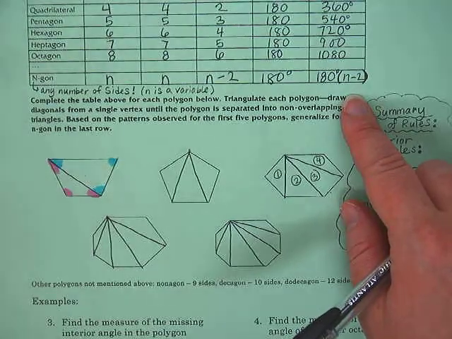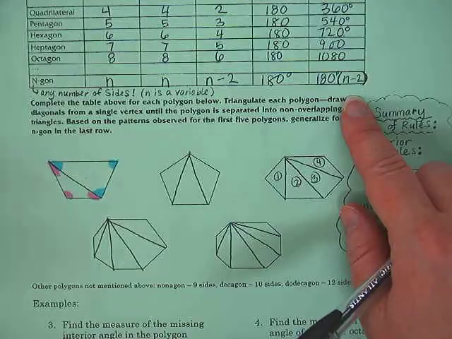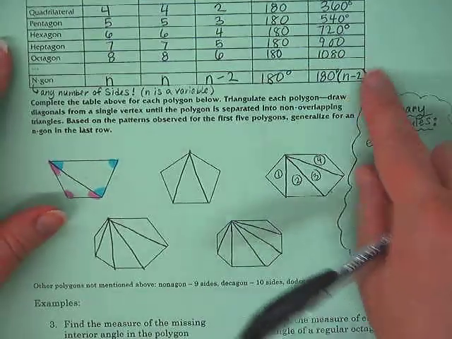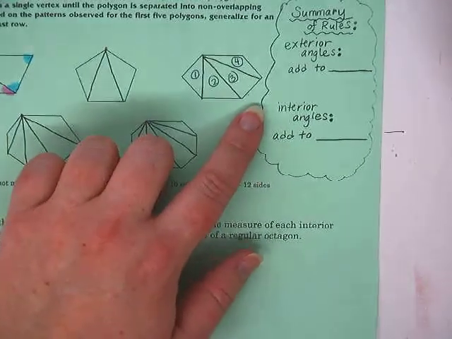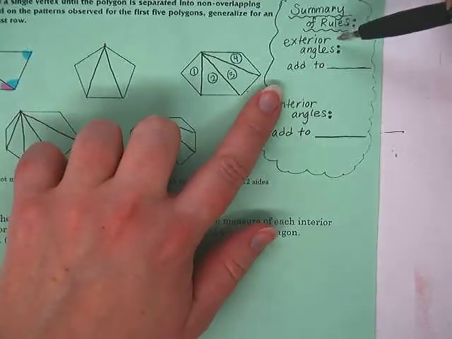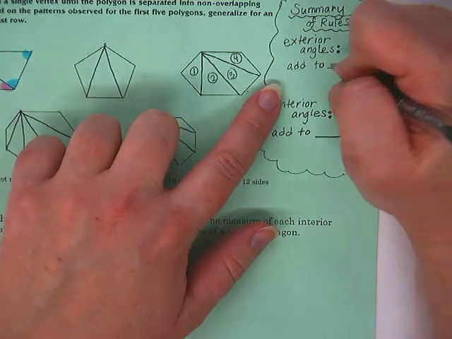So what if I tell you to find the interior angles of a 13-gon? Then what do you do? 13 minus 2 is 11. 11 times 180 gives you the total on the inside. This is a formula, correct?